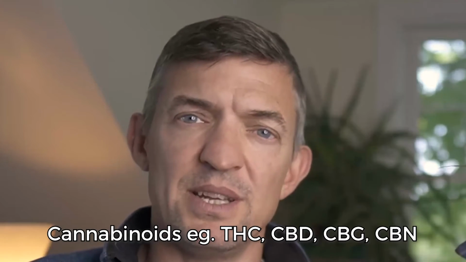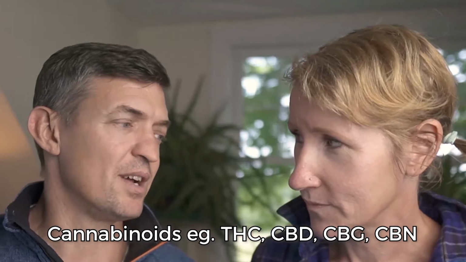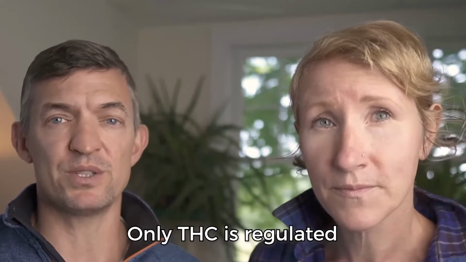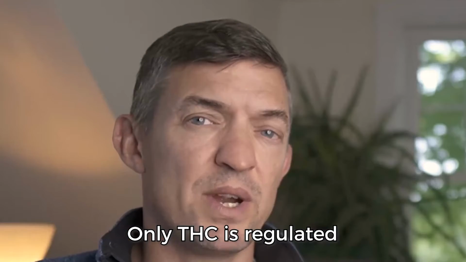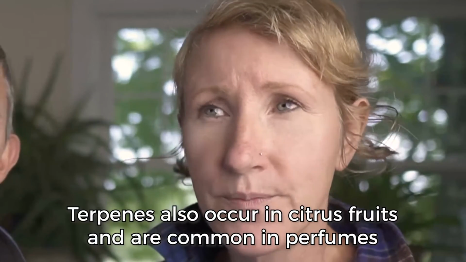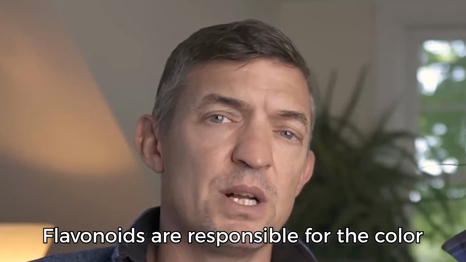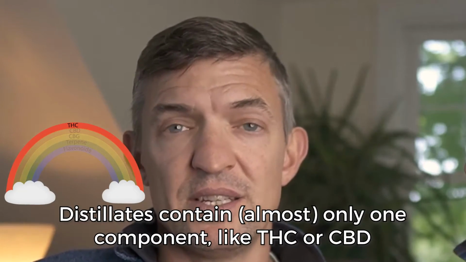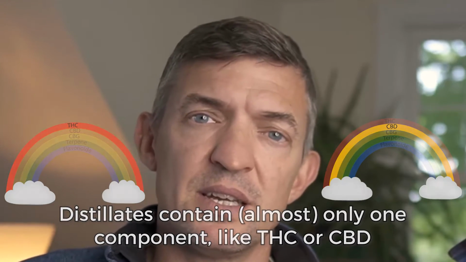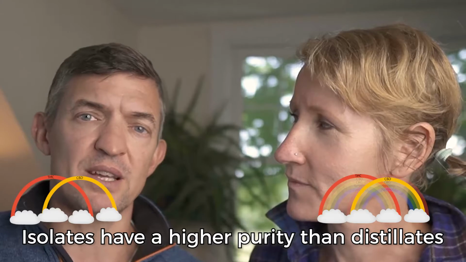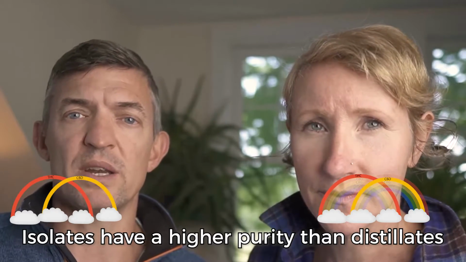Right, the cannabinoids are going to be all the three-letter compounds like THC, CBD, CBG, CBN, etc. But typically what we're concerned with here is THC, because that's what's regulated, because that's what gets you high. Terpenes are responsible for the smell of your cannabis plant, and flavonoids are responsible for the color. In distillate, you remove almost everything but one color of the rainbow. So, for example, that's going to be THC in THC distillate or CBD in CBD distillate. People talk about isolate as well, but regardless, in all cases, there's pretty much only one color left.